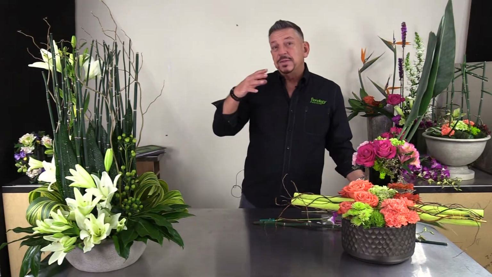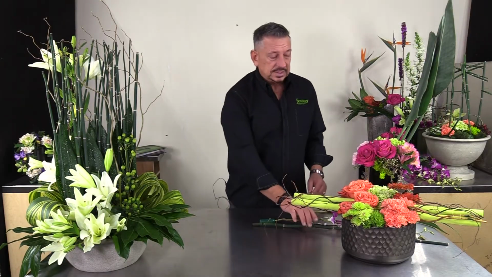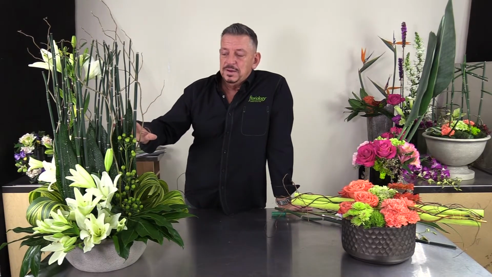So make sure that the line that you want to create within a design is what you intend it to be. Now, if we look at this piece here, we can already tell we have several different types of line. We have some very static parallel lines. They're all straight up and down, very rigid. There's not a lot of movement that's directed. It's pretty much straight right there on a vertical path. Then we have added in some dynamic line with the curly willow, taking our eye through there.